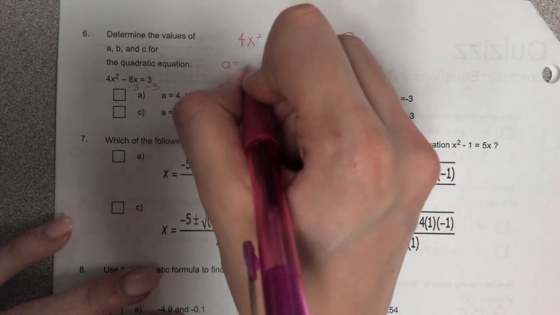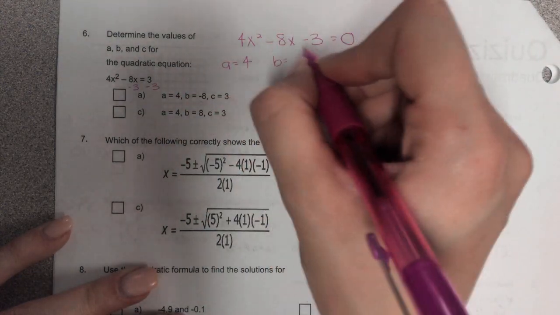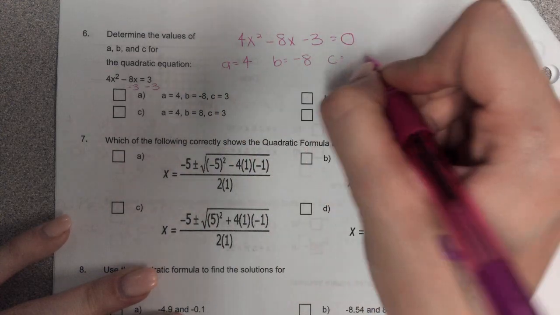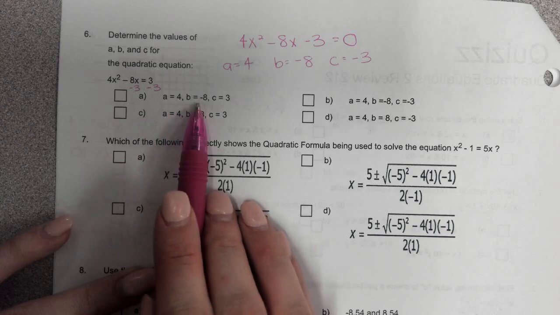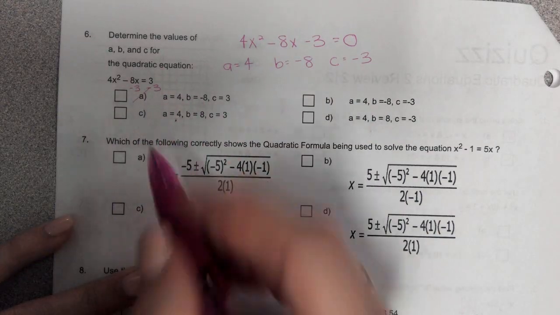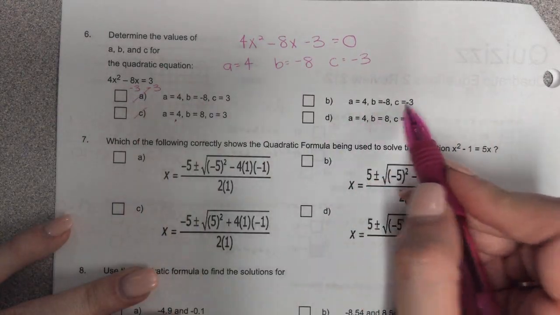Your a is what's in front of the x squared. Your b is in front of the x. And your c is that numeral. So a is 4, b is negative 8, and c is negative 3.